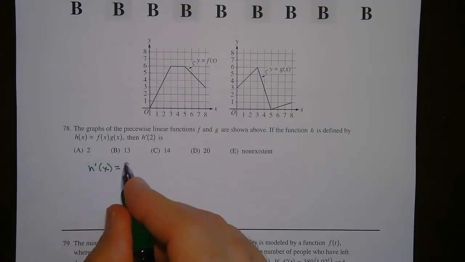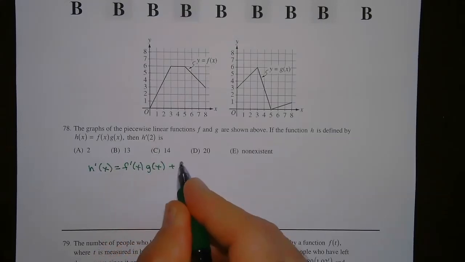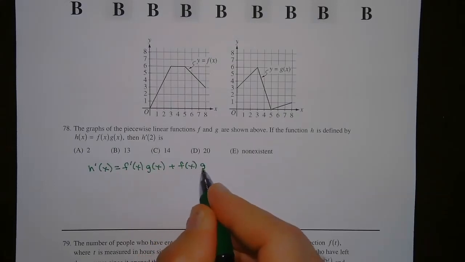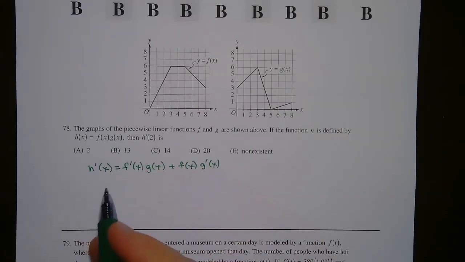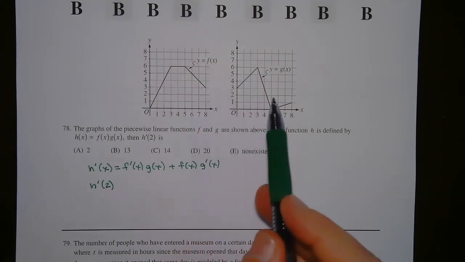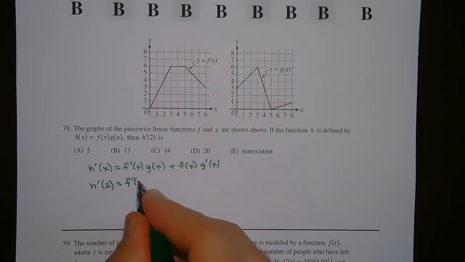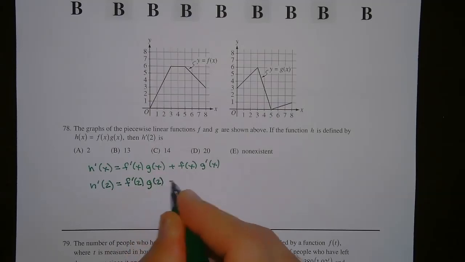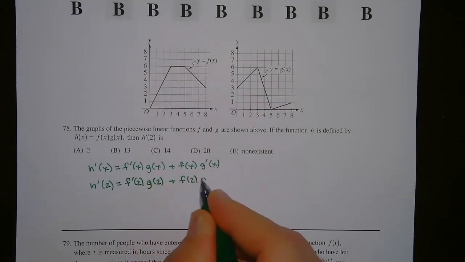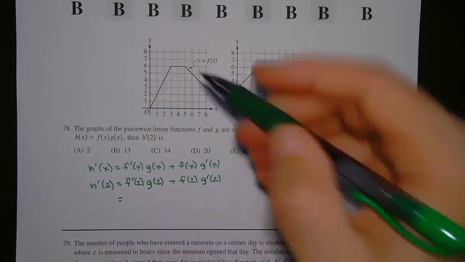So h prime of x is f prime of x times g of x plus f of x times g prime of x. And so we need to find h prime of 2. We're given the graph of f, and we're given the graph of g, okay? So h prime of 2 is equal to f prime of 2, that would be the slope of the function f at 2, times g of 2, plus f of 2, times g prime of 2. So this would be the slope of the graph of g at x equals 2, okay? So for f prime of 2, we look right here.